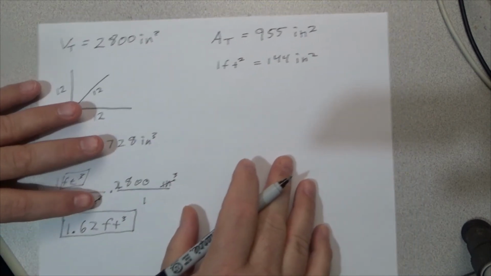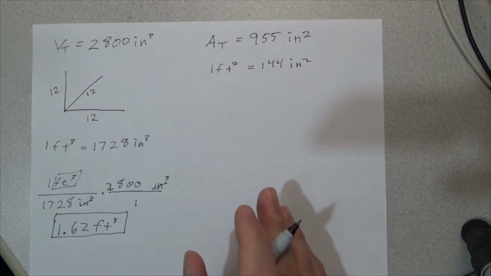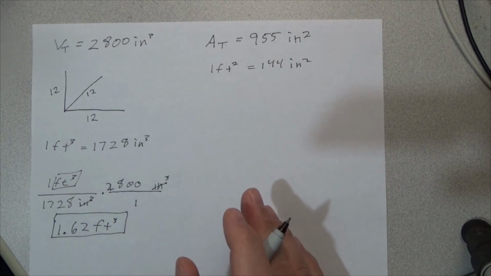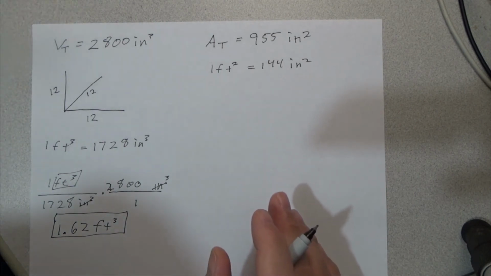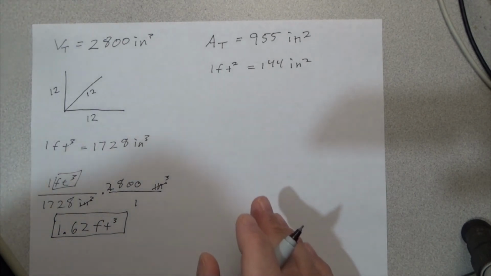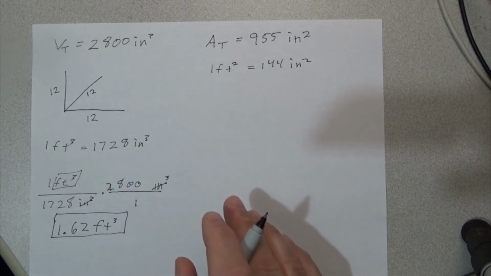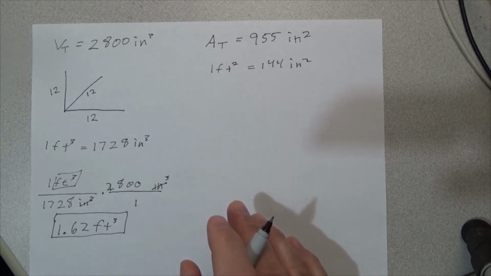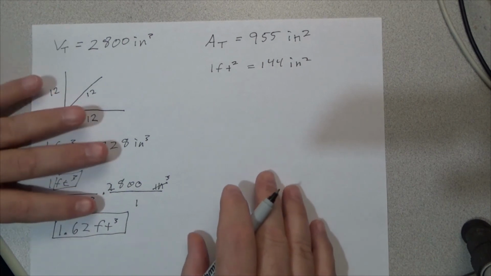Now, over here to the square inches. There's one thing that we have to pay attention to, and it's important. In Part B, it says allow for 15% waste. Now, it's very important how we do this 15% waste.